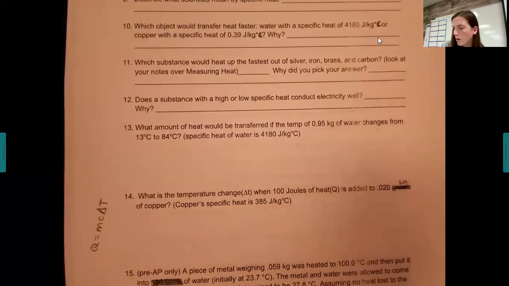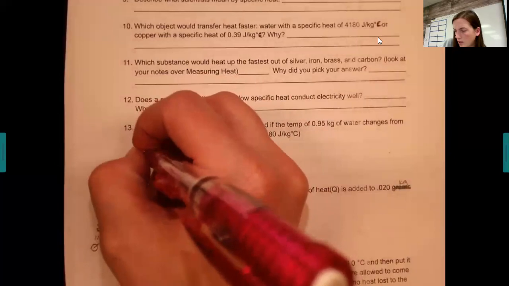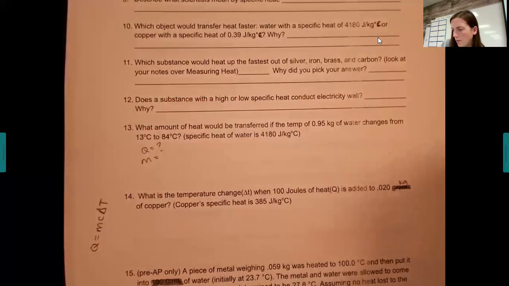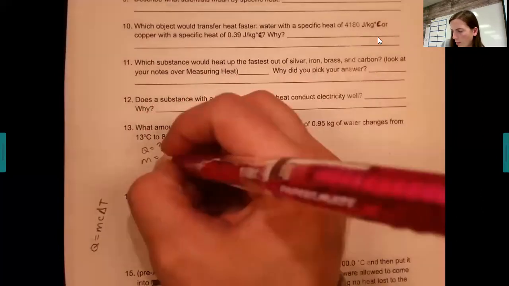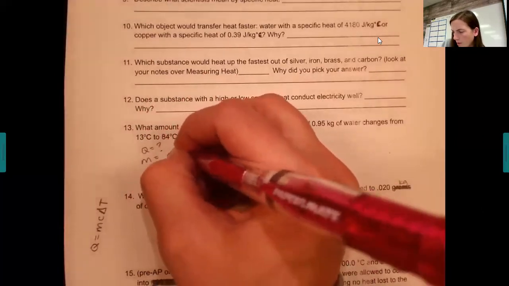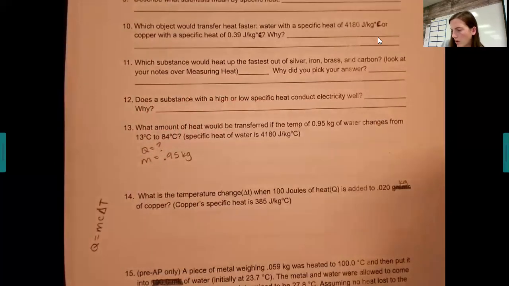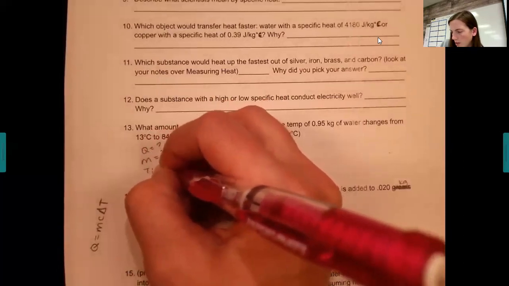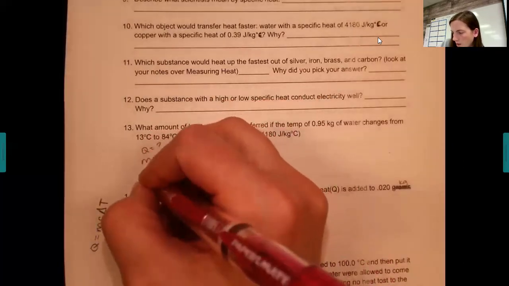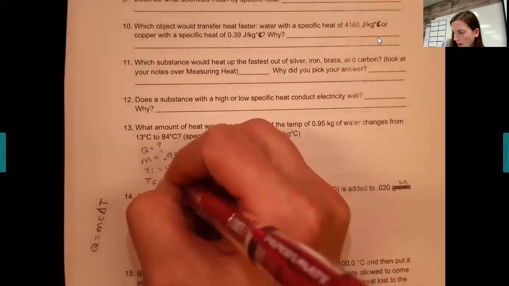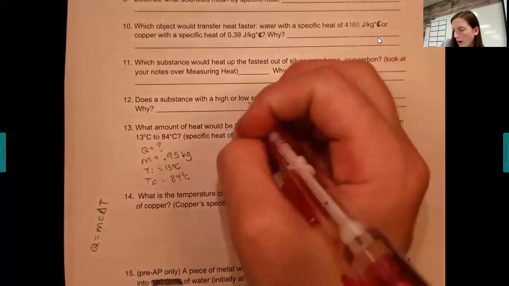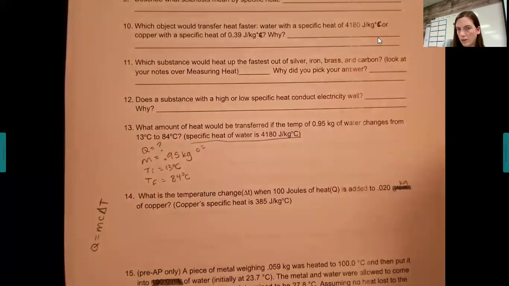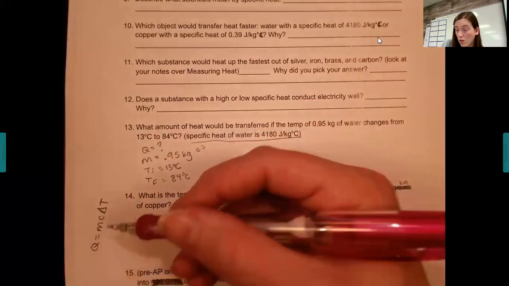Okay, so for number 13, what would be the heat? So we're looking for the heat transferred if the temperature of 0.95 kilograms of water changes from 13 degrees Celsius initially to 84 degrees Celsius. Then it tells us the specific heat of water. So I can plug this straight into the equation.